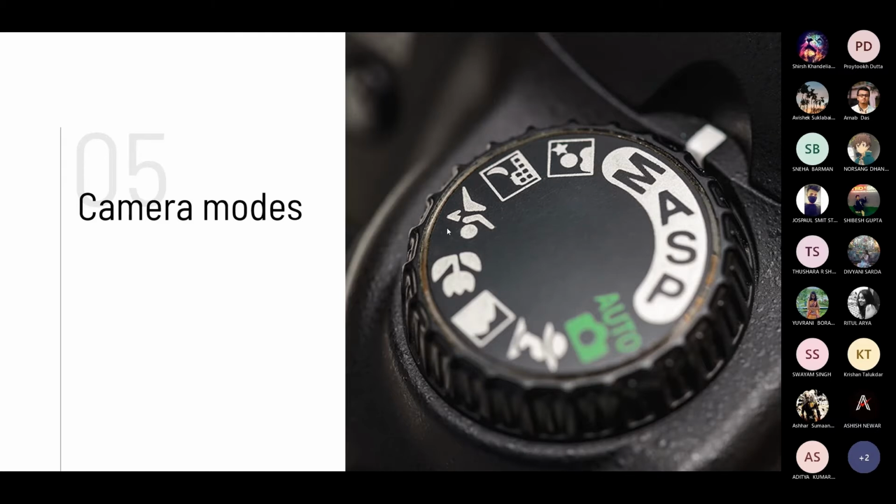For starting, you can start with P mode, get to know your camera well, then move to manual mode.